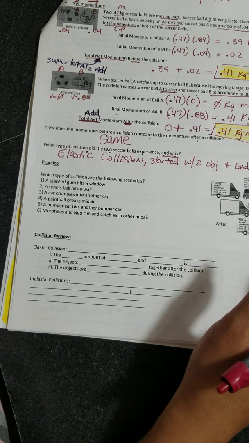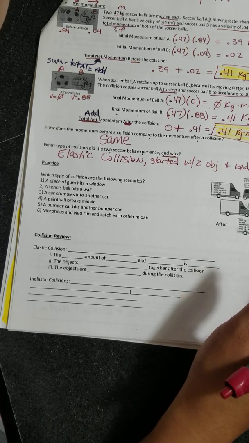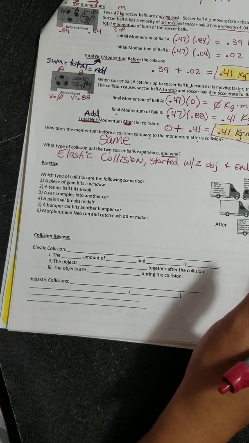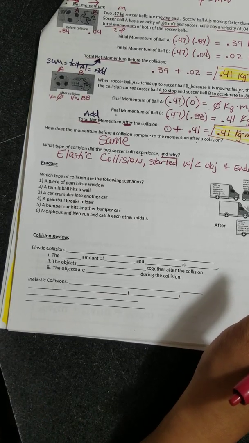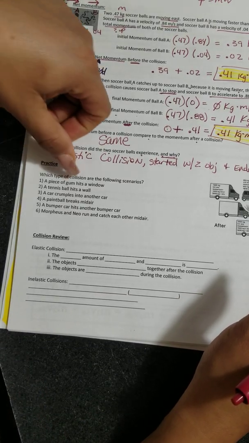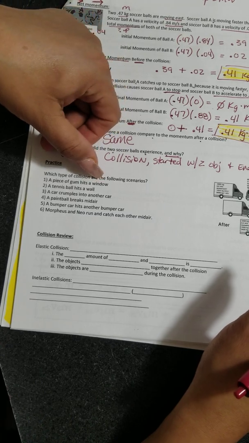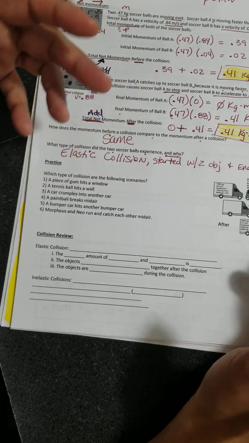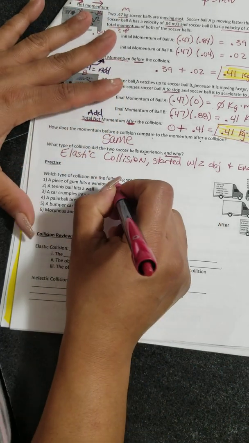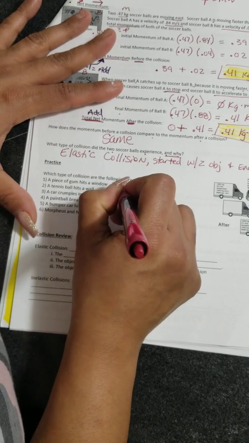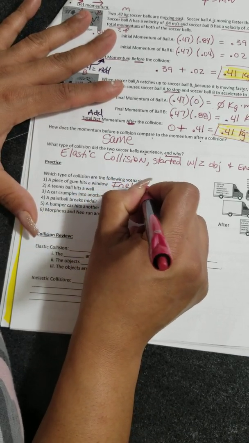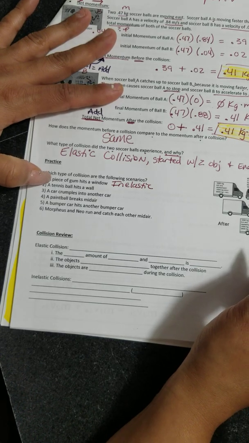I don't know about y'all, but I cannot stand going into those classrooms where for some reason you touch the bottom of the desk and you got that gum that hits the desk. And what happens to it? It sticks and it's nasty to touch it. We call that inelastic collision.